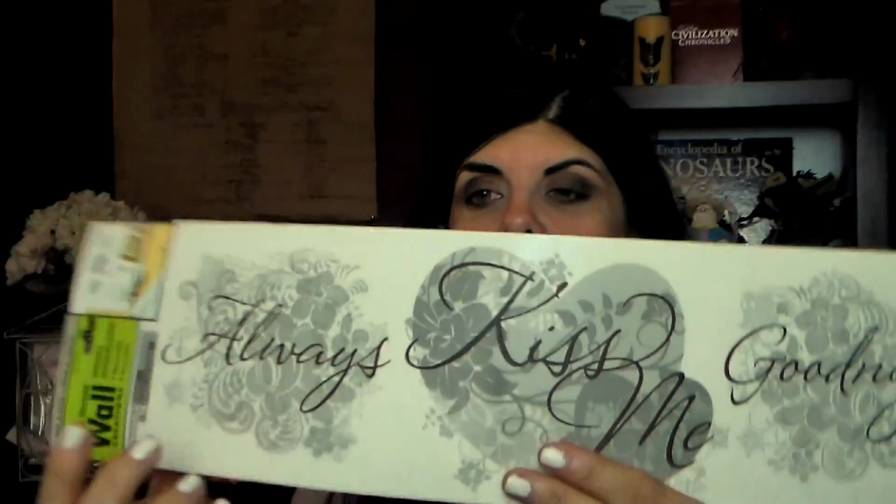Basically it says, always kiss me goodnight. So I thought this was so apropos for my kissing booth, and it's such a small investment, and if it incentivizes them to pick a date that very evening, why not? And it's adorable. I would want one of these.